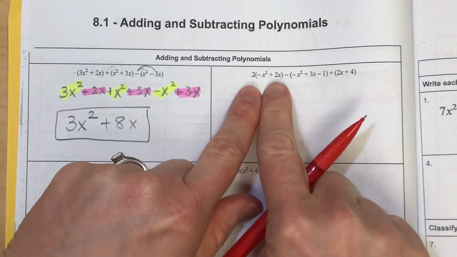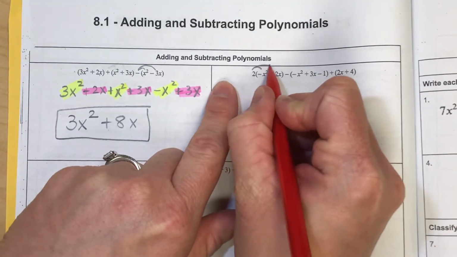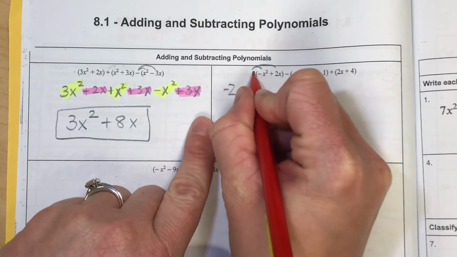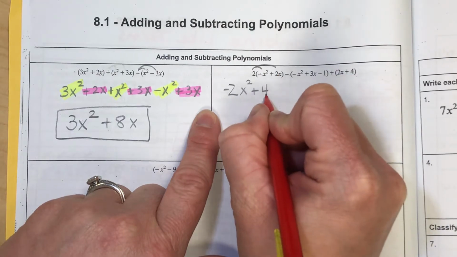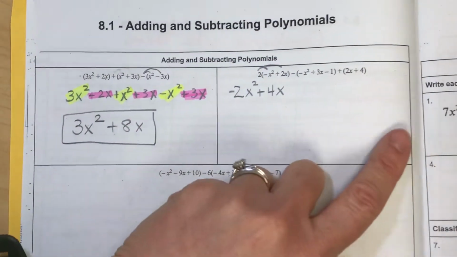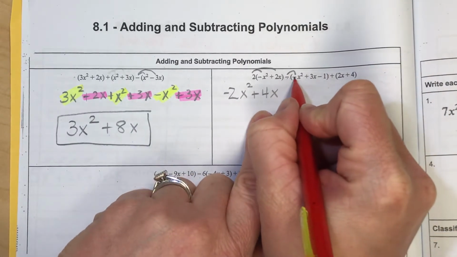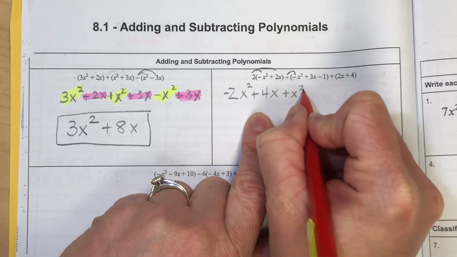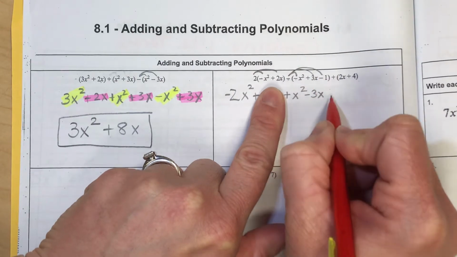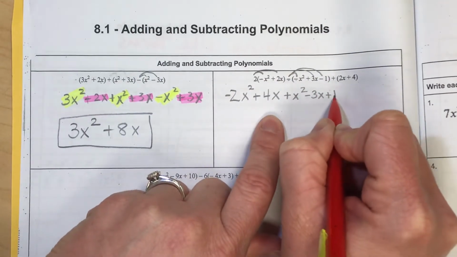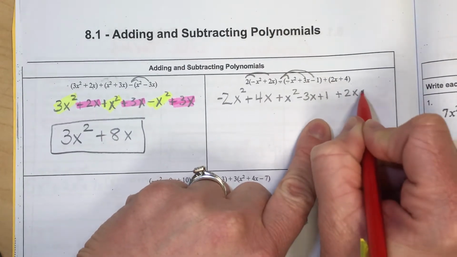All right, now I see that I have a 2 in the front of my first polynomial, and so what I'm going to do is distribute that 2. So I have negative 2, because that's a negative sign, x squared, and plus 2 times 2 is 4x. Now for my next polynomial, I need to distribute this subtract sign. A minus a negative is going to be a plus x squared, minus 3x, and then plus 1. So notice how those three signs switched. And now add the last polynomial. I'm just going to copy down what those terms were.